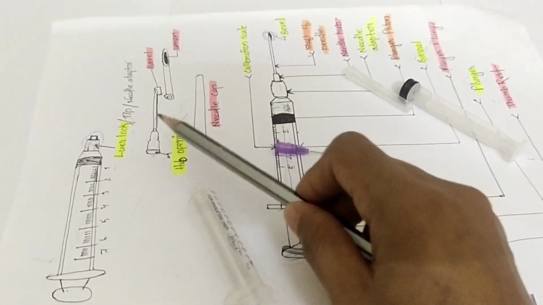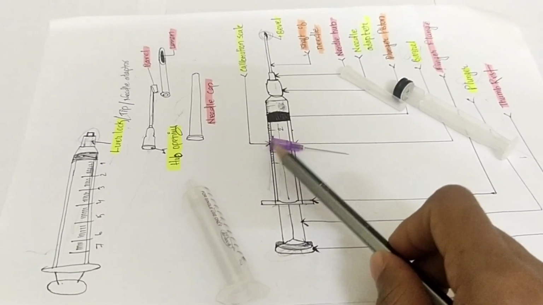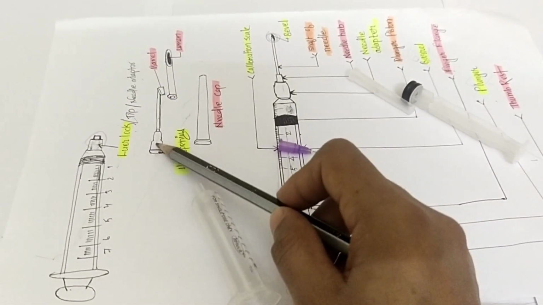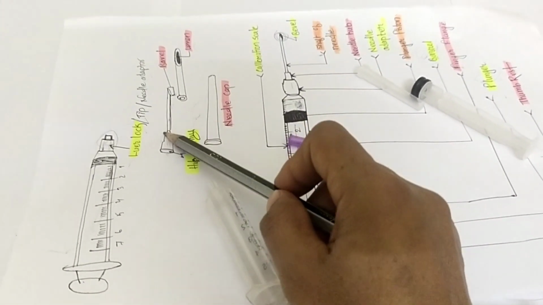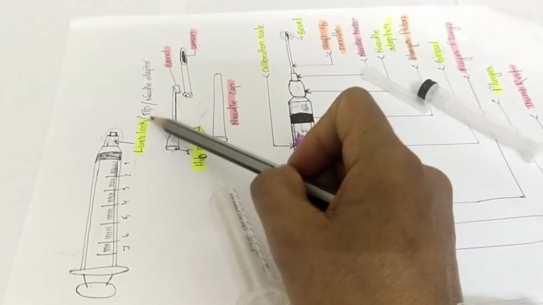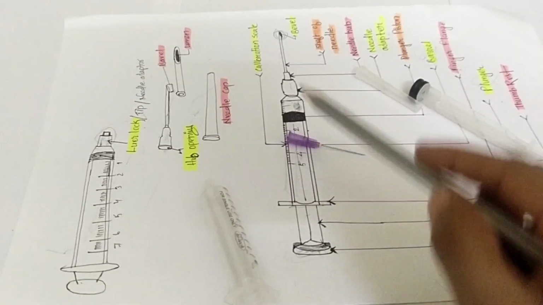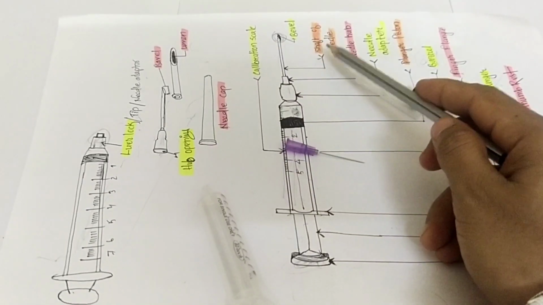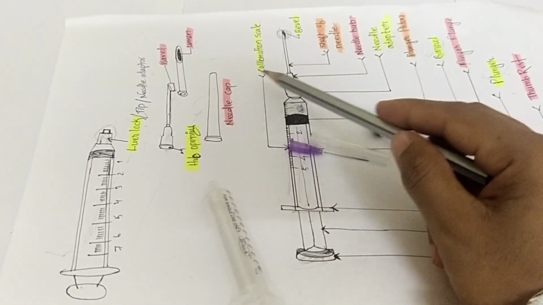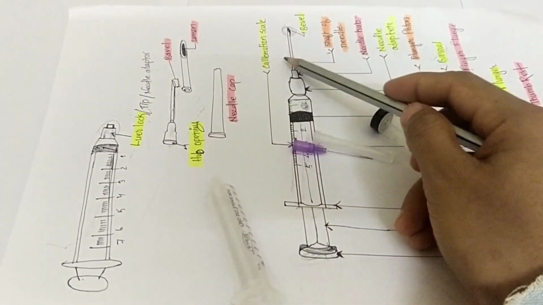On the needle there is an opening, which part is attached to the needle adapter. This opening is known as the hub opening, and there is a rubber structure known as the hub.